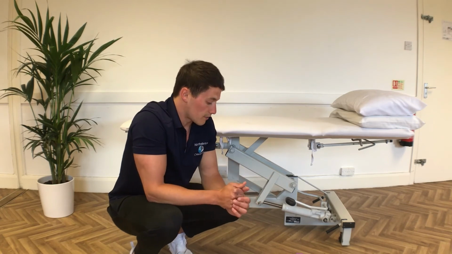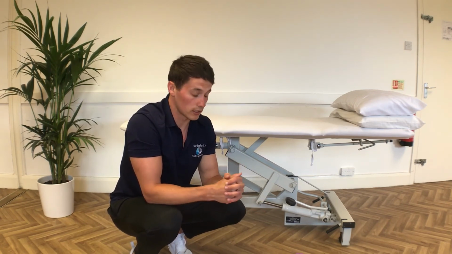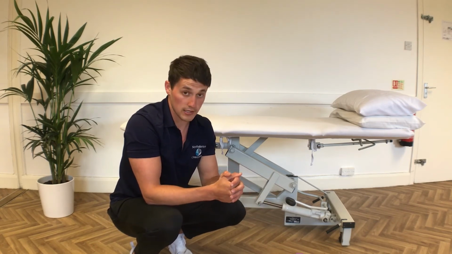So with that, give that a go for around 2 minutes a day if you can. More the merrier on that exercise. There's no real time frame or time limit that you need to adhere to, but it's quite a simple exercise, so the more you can do it, the better.